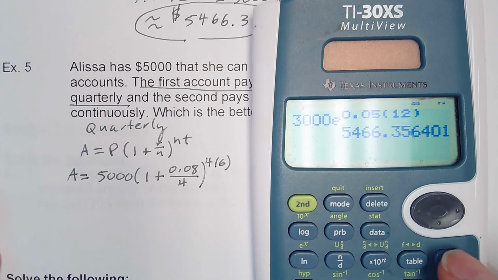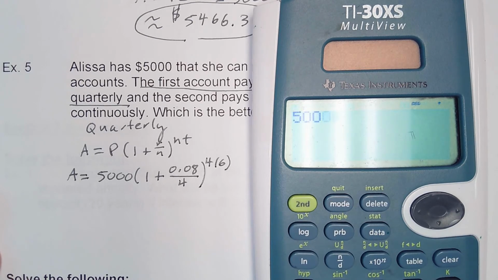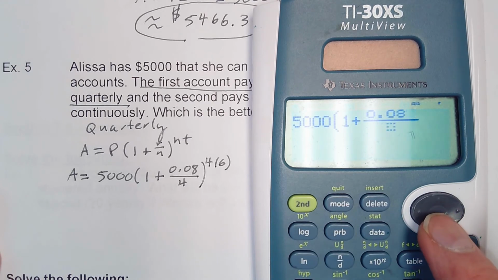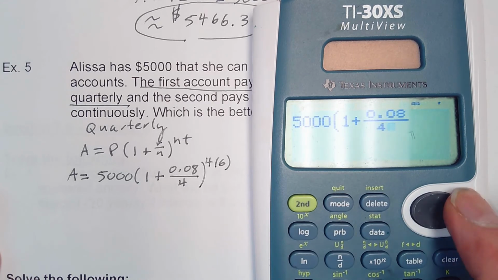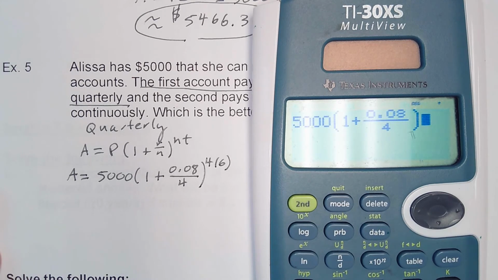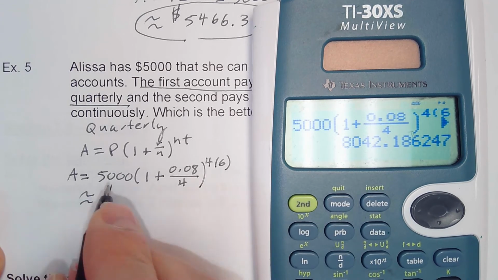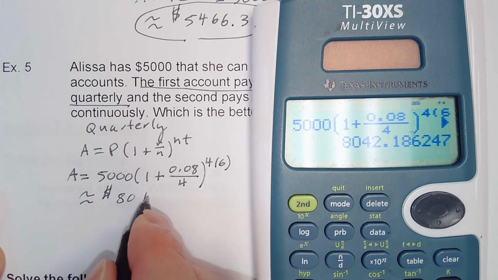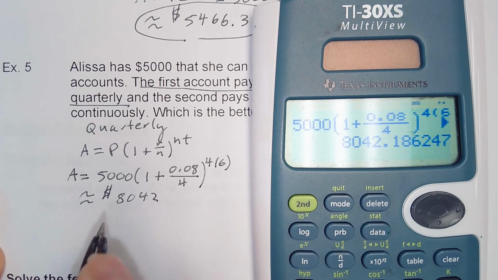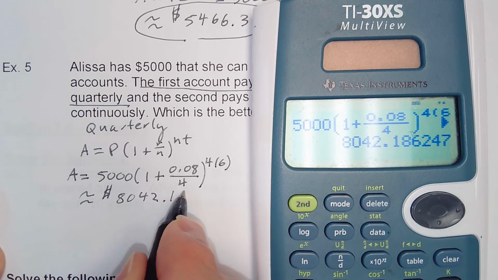Alright, so let's put that in our calculator and then hit enter. And again, I'm going to just round it off to the nearest cent. So it'd be $8,042.19.